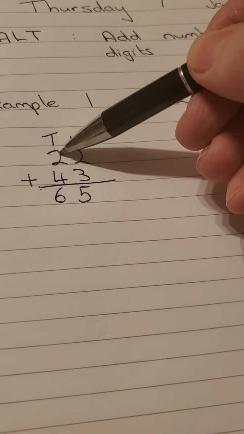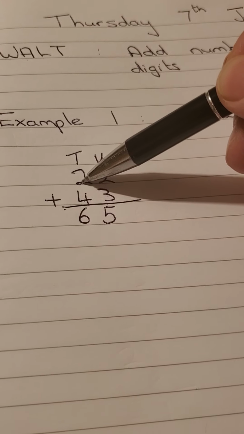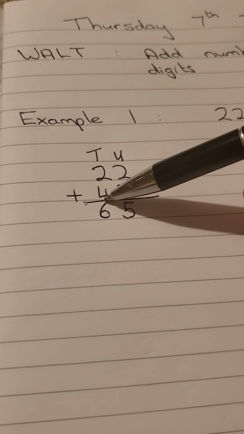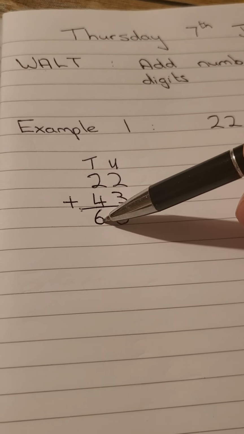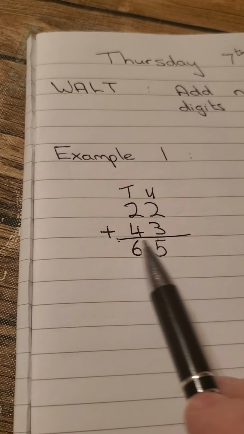6. Very good. Now, you notice I'm saying 2 tens and 4 tens because this isn't really just 2. It's actually 20, isn't it? Because it's 2 lots of 10. This one's really 40, 4 lots of 10. And this one is really 60. 6 lots of 10 altogether, so it makes 65.